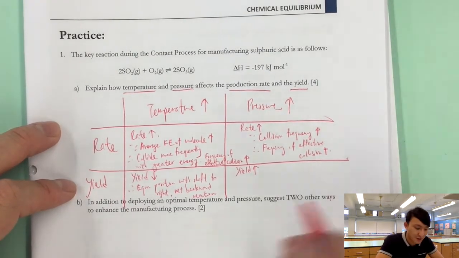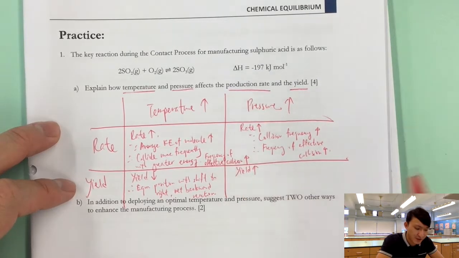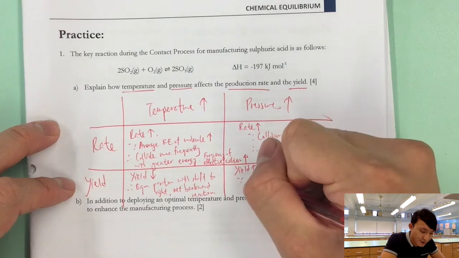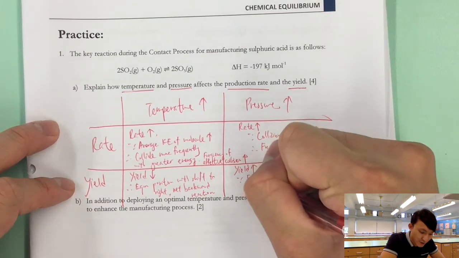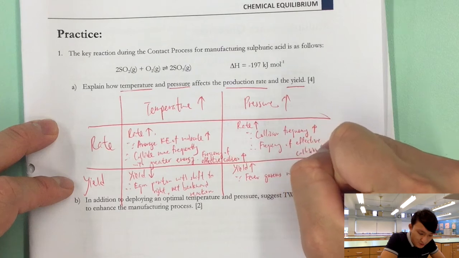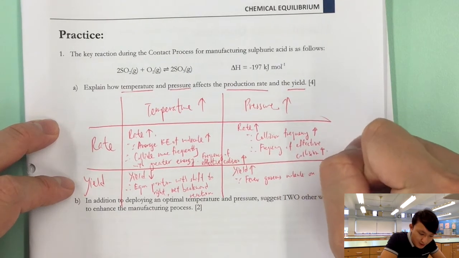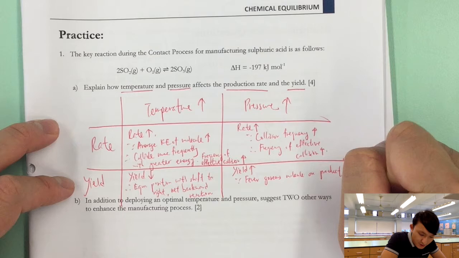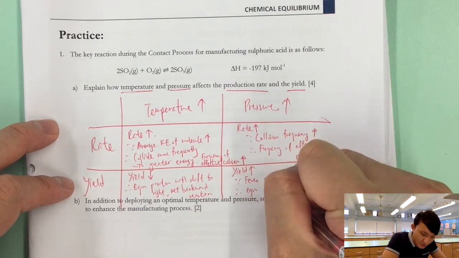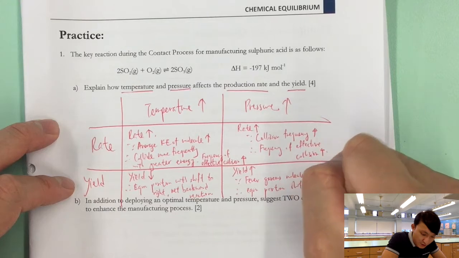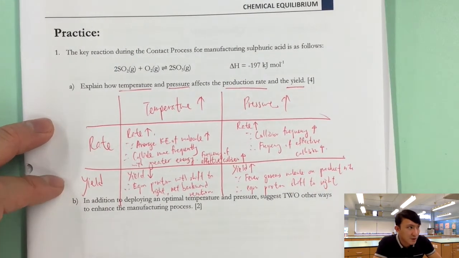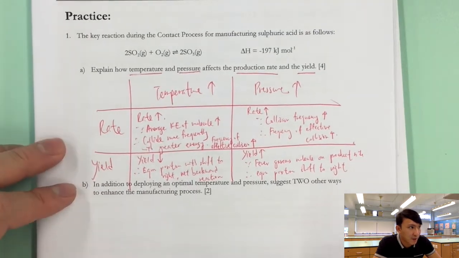So here, the yield will increase when the pressure increases because there are fewer gaseous molecules on the product side. So the equilibrium position shifts to the right. So that's the idea.